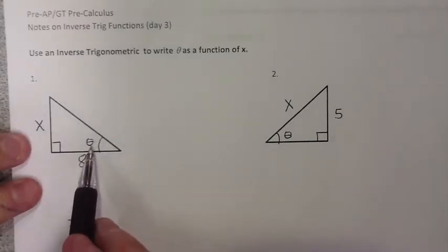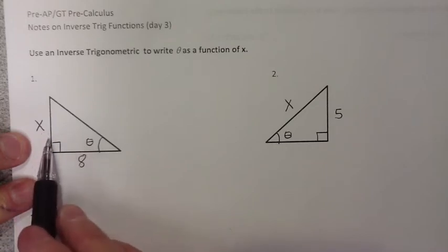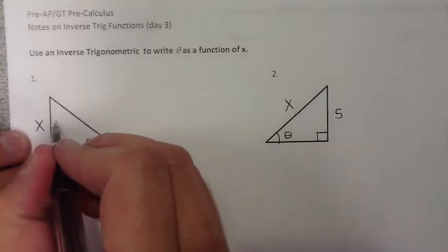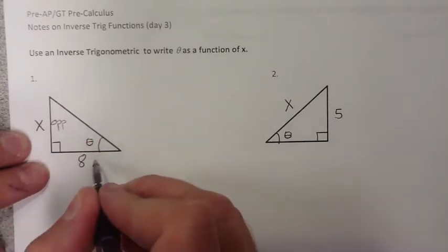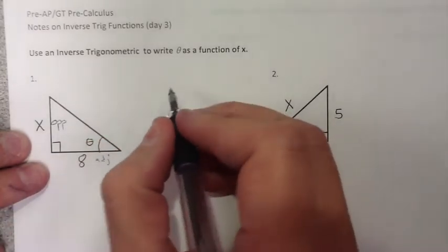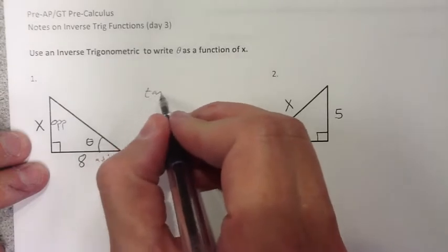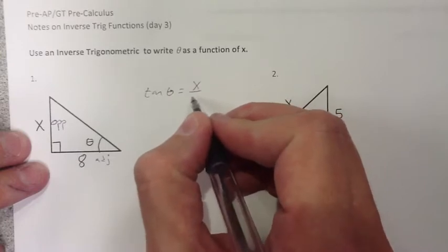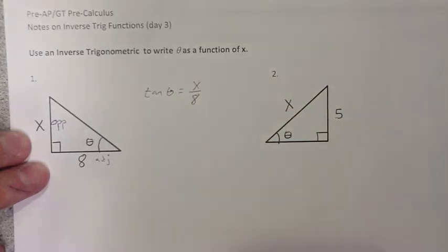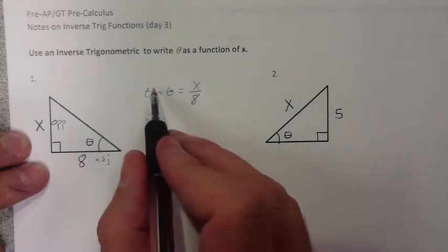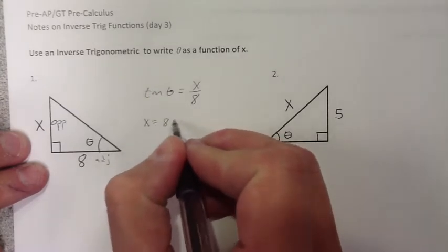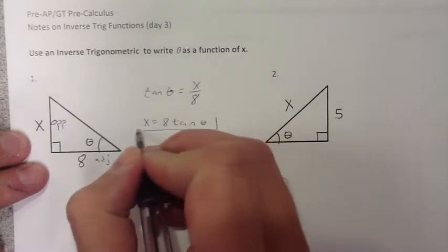If we take a look at our first example here, we're given two sides and our angle theta. Using the information they gave us, the opposite side and the adjacent side, we should know from geometry that this is our tangent. The tangent of the angle is going to be the opposite side, which is x, over the adjacent side, which is 8. Now, if I want to solve for x, that's pretty easy. X would equal 8 times the tangent of theta, and that would be pretty easy.